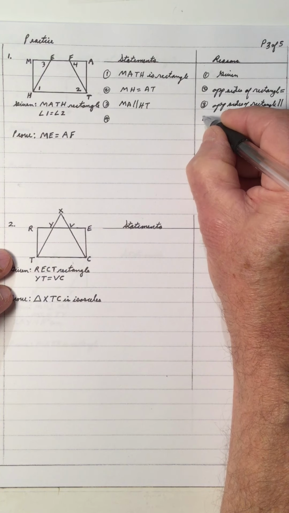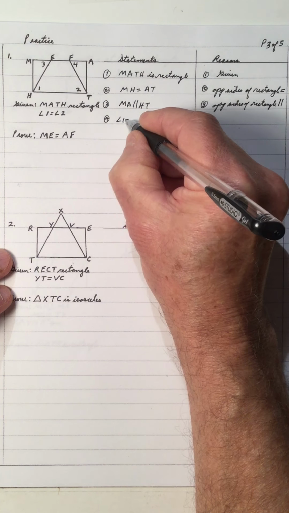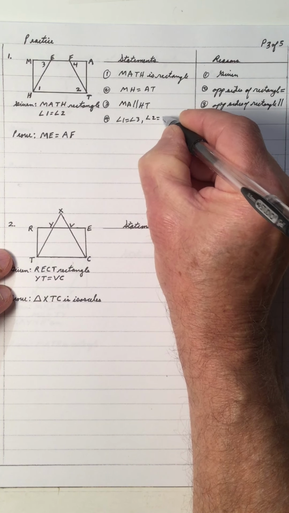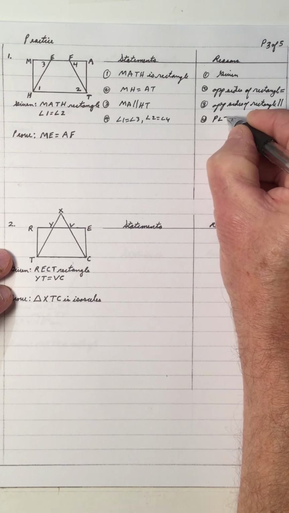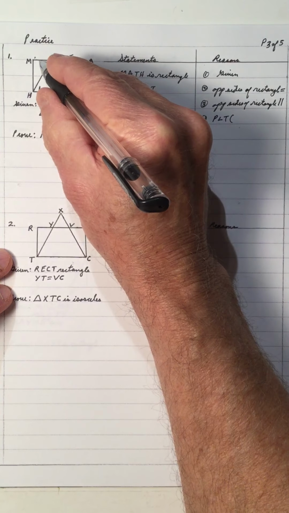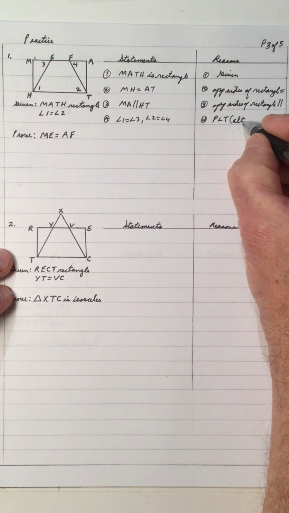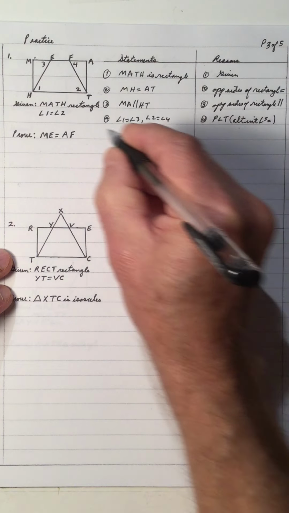Based on that, because they're parallel, angle 1 equals angle 3 and angle 2 equals angle 4. That's the parallel line theorem, and their form is Z, so they're alternate interior angles across the transversal. Alternate interior angles equal.